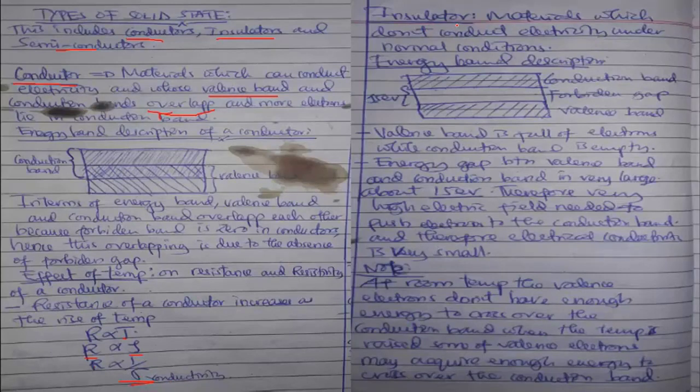So temperature is inversely proportional to the conductivity of a conductor. For insulators, it's a bit different. These are materials which do not conduct electricity under normal conditions. By looking at the energy band description, we have said that electrons in the valence band have to cross to go to the conduction band to conduct.